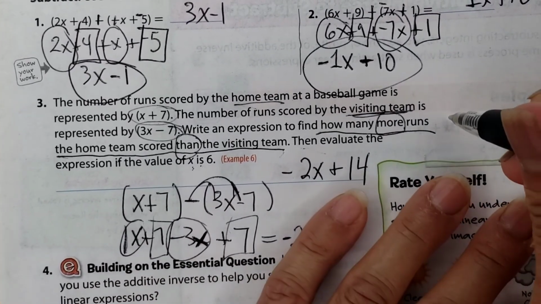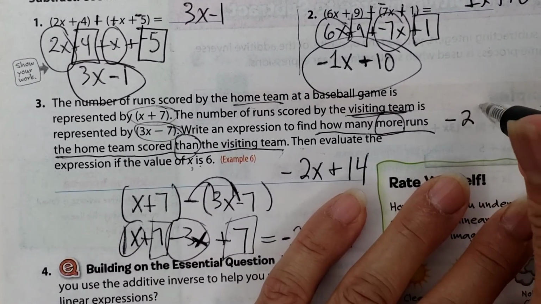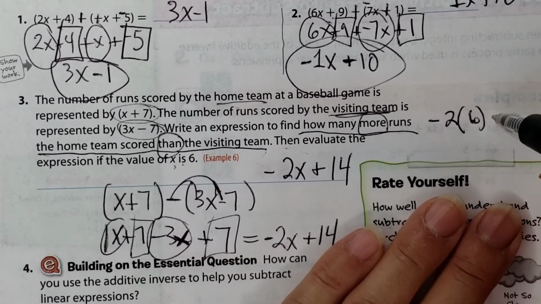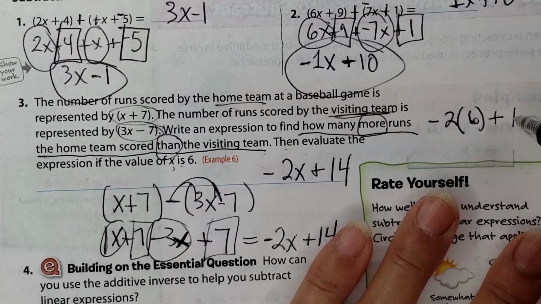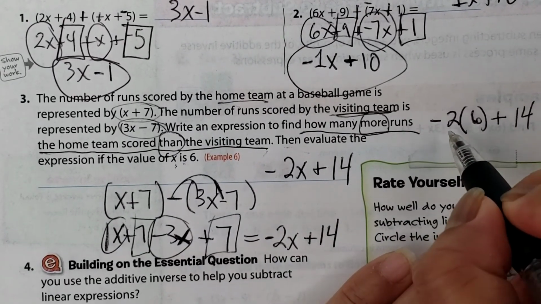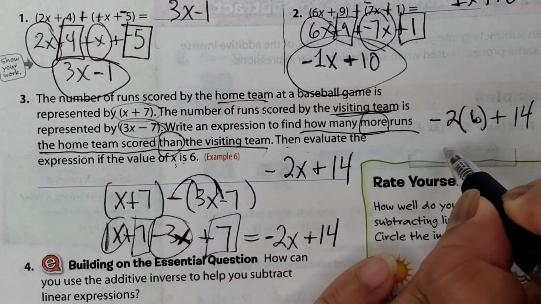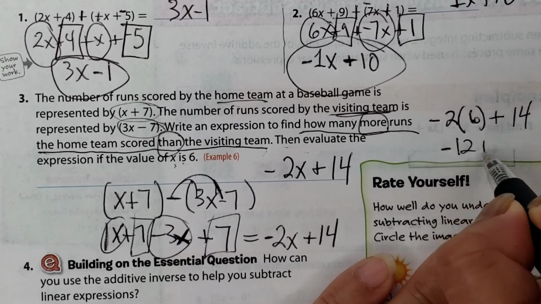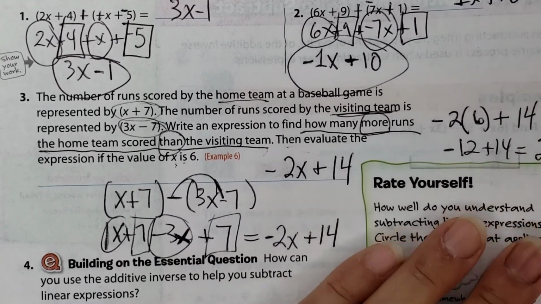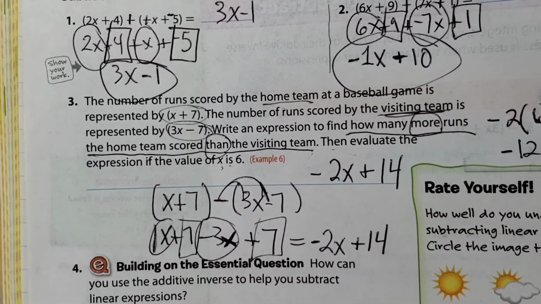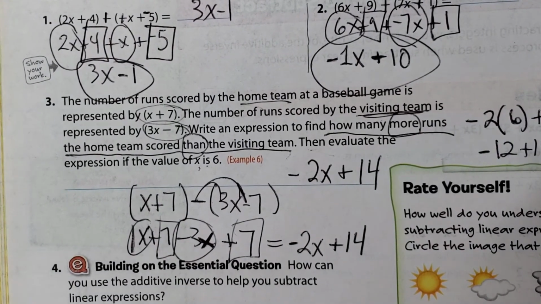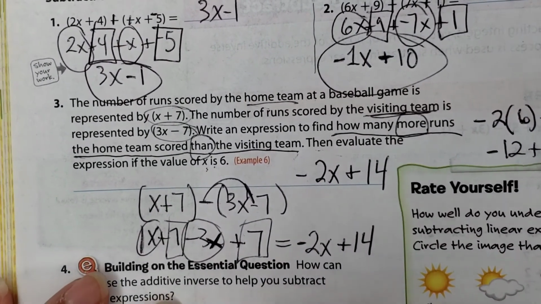So negative 2 times 6 plus 14. Negative 2 times 6 is negative 12 plus 14 is 2. So the home team scored 2 runs more than the visiting team.